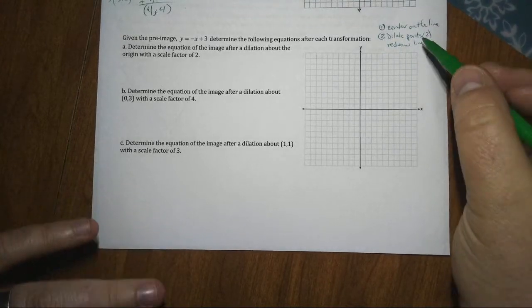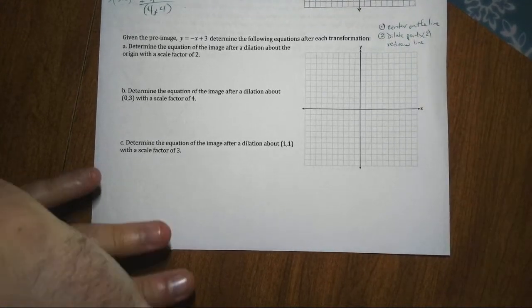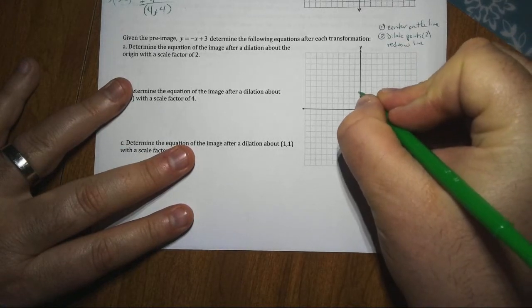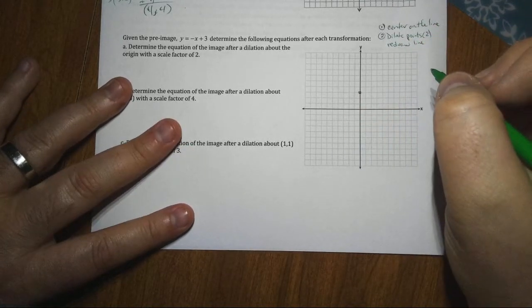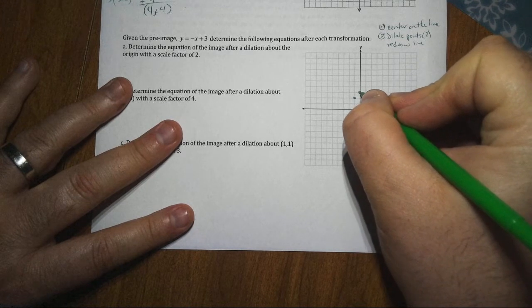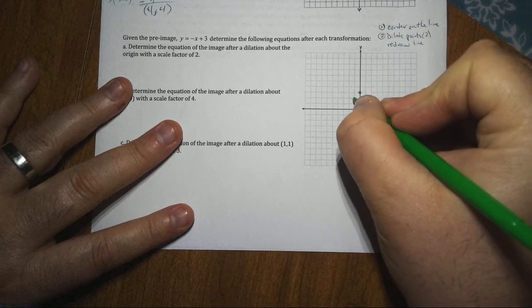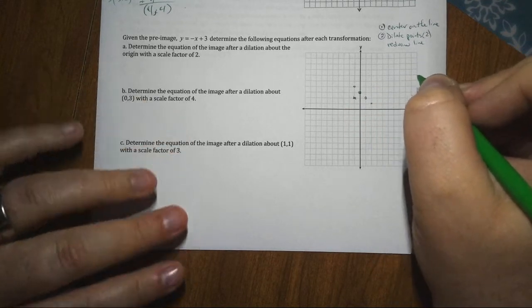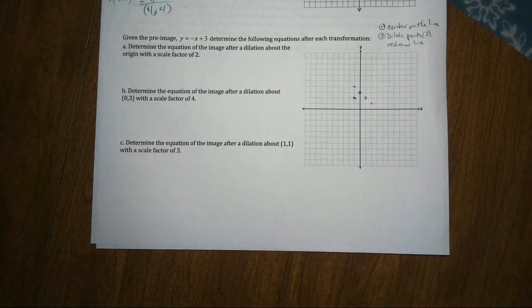We want to dilate 2 points on the line, and we want to redraw it. Okay, so the first one is y equals negative x plus 3. So it's up 3. And then we have a slope of, well, down 1 over 1, right? Or up 1. Whoa, wrong way. Down 1, right 1. Or up 1, left 1. So this is what this is going to look like.